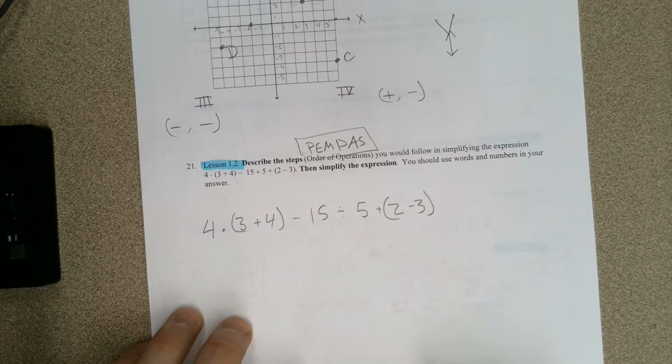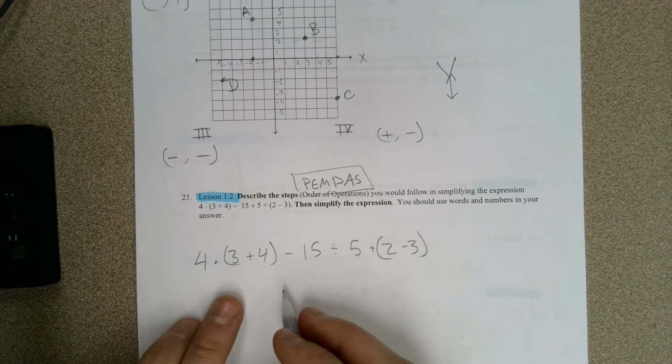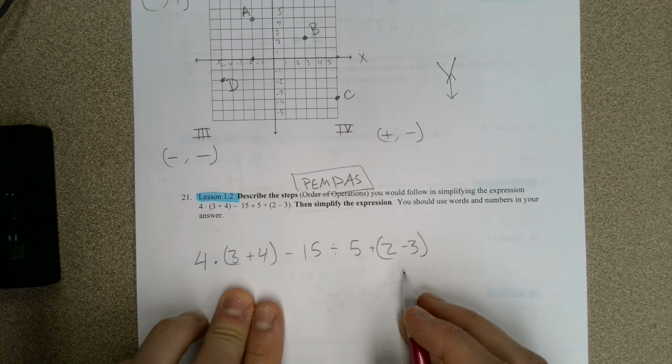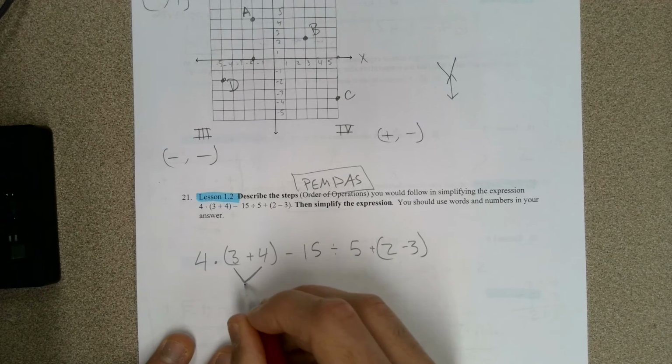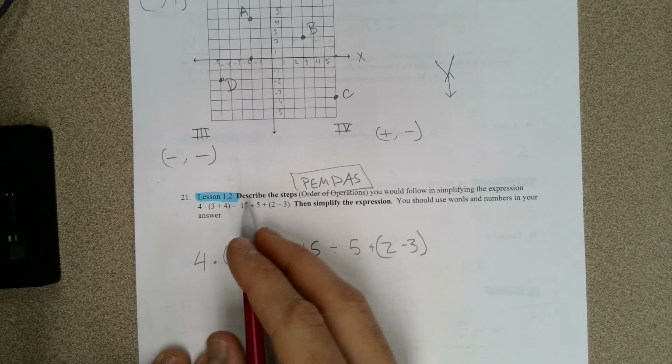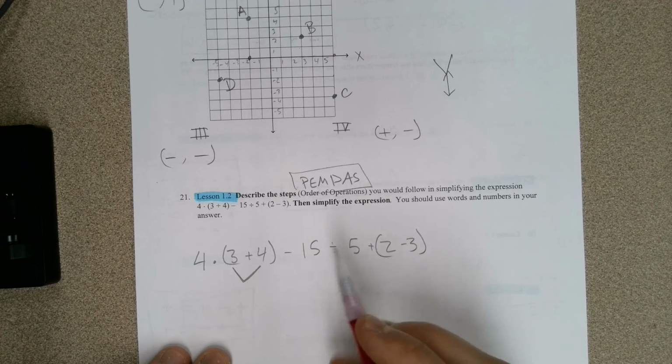All right, here's our PEMDAS refresher. P, I know it stands for parentheses. So I see these first. And they're going to ask us to describe the steps, use words and numbers. I'll let you do that on your own. I'm just going to do the problem for now.